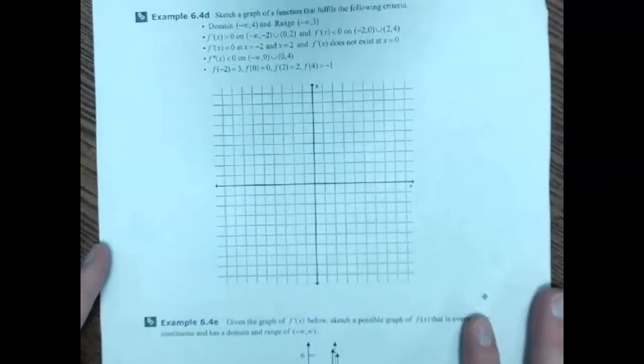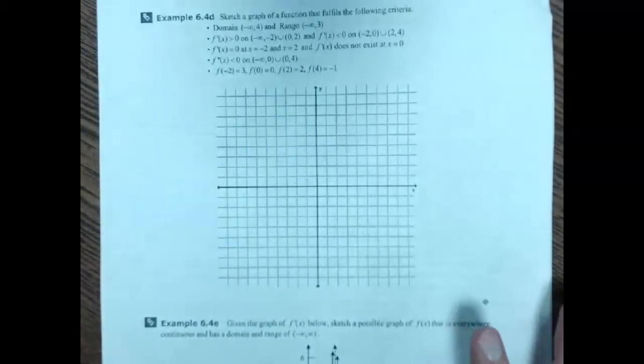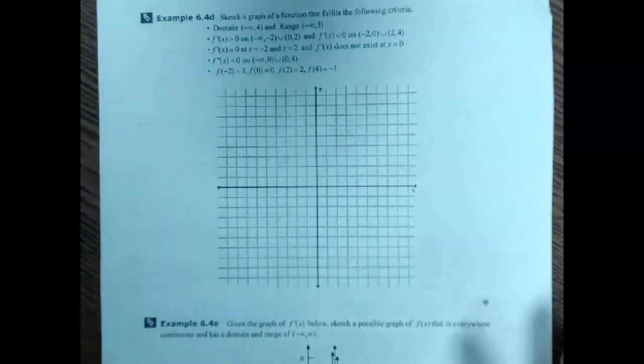Okay, let me try to keep this on the screen because I have been having a really mighty struggle doing that the last 2 days or so.